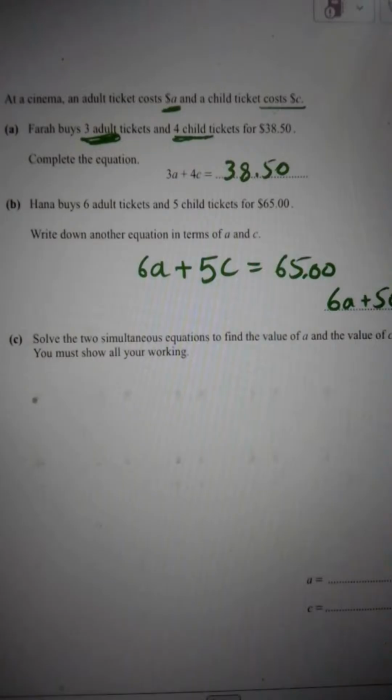Next, the C part of the question asks us to solve. The name of the topic is written here: simultaneous equations. Solve the two simultaneous equations to find the values of a and c. It's not that difficult or challenging. Let us do it.